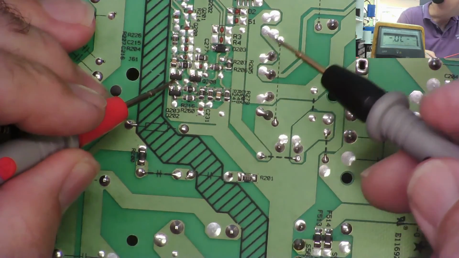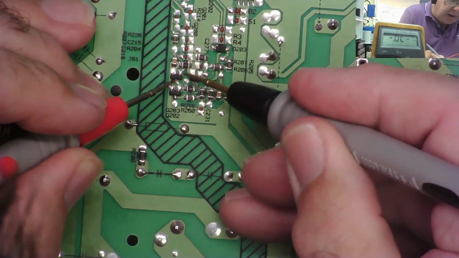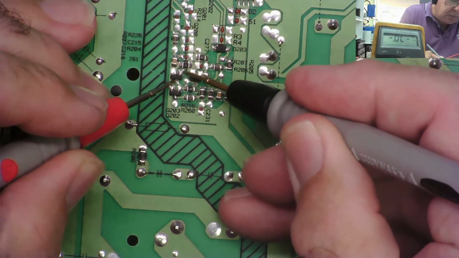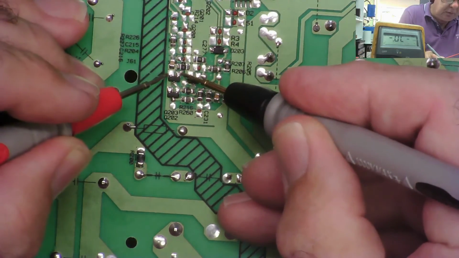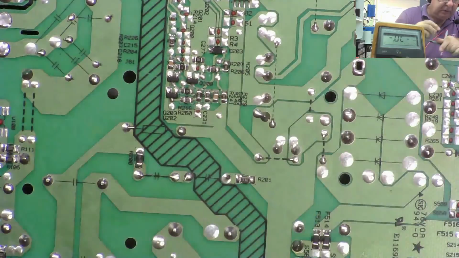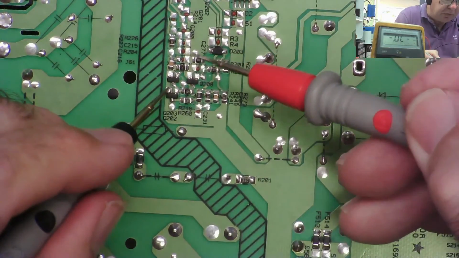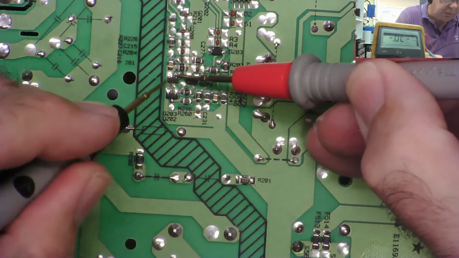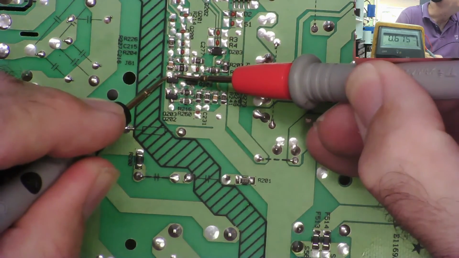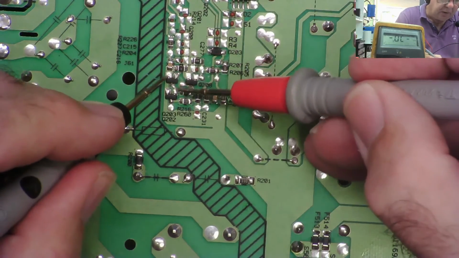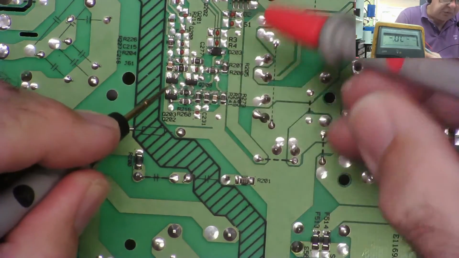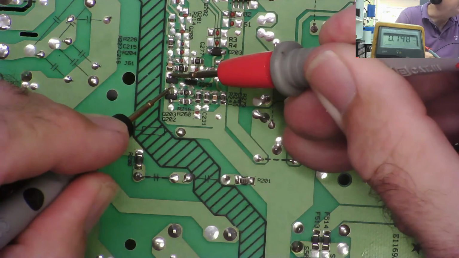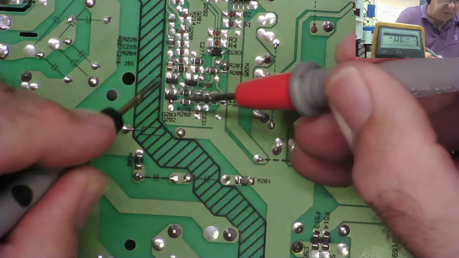You don't really know. Can we test these in a circuit? Yeah, it's the same as testing the other ones. So there we have nothing. There we have nothing. The middle one's usually the collector again. There we have a junction. And there we have a junction. So that looks like it's okay. We see a junction across the collector emitter both ways, one side and the other.